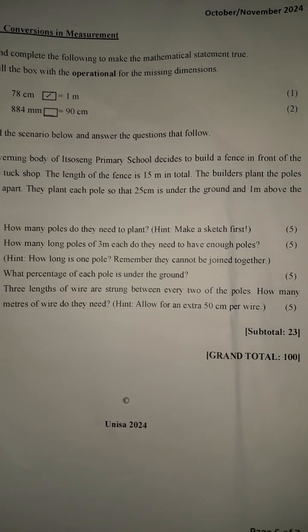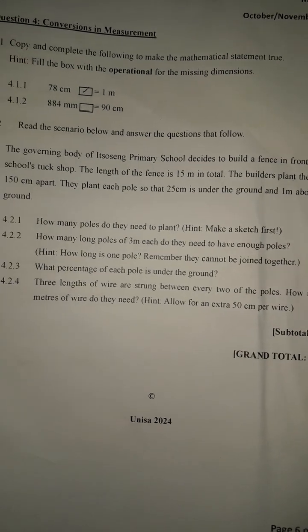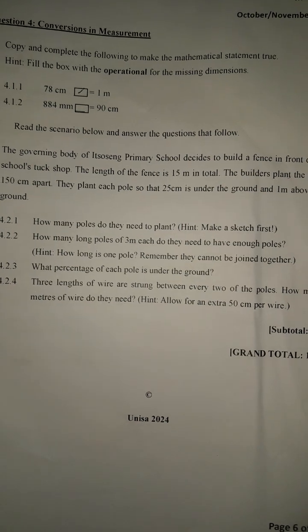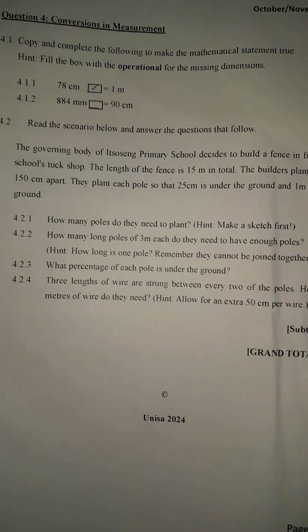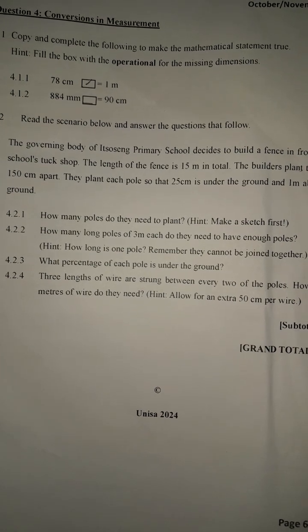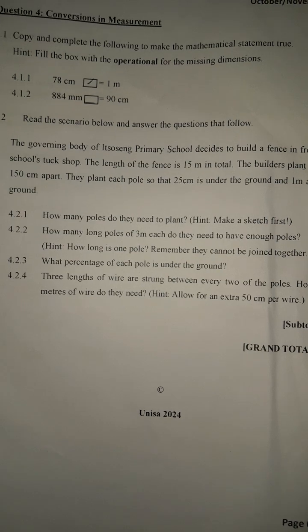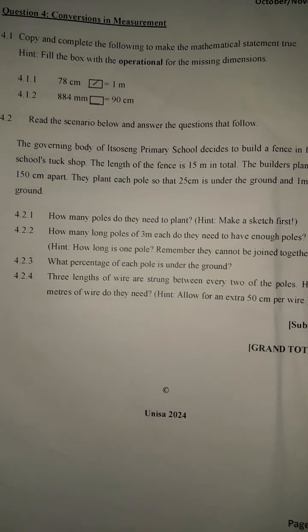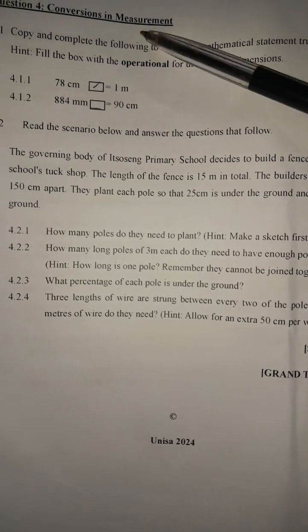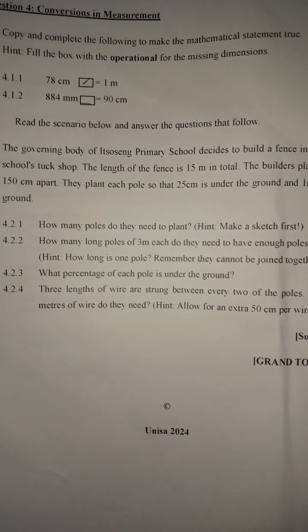So the question paper that we are reviewing is October, November 2024, since we are preparing for supplementary exam MIP 2601 2025. To make our life easier, we are dealing with theory here in application of conventions in measurement. The first question says, copy and complete the following to make the mathematical statement true.